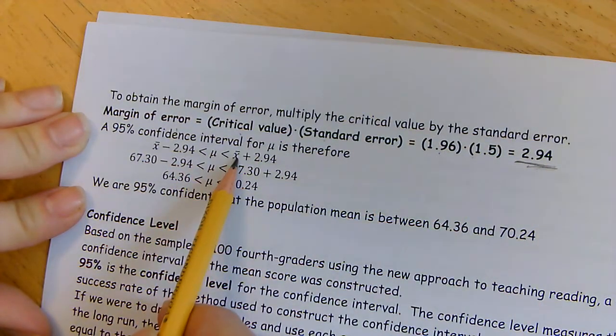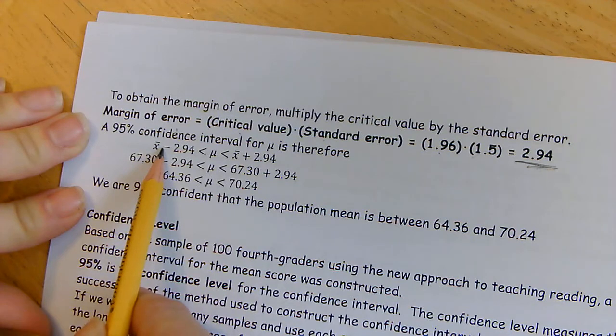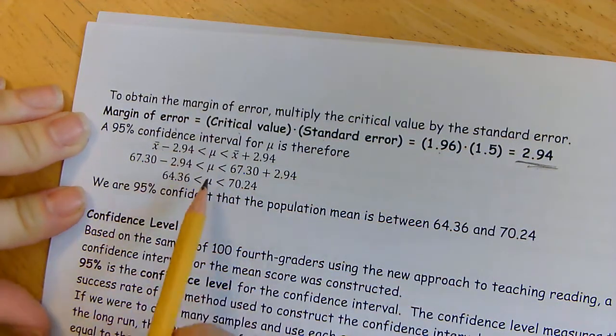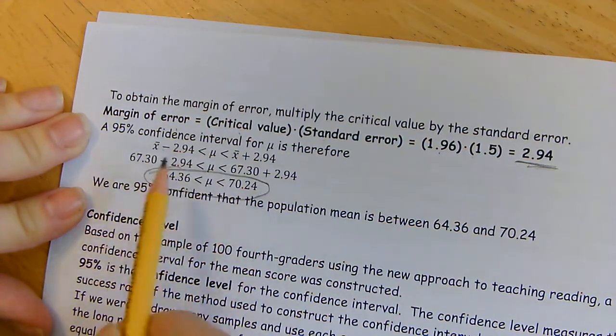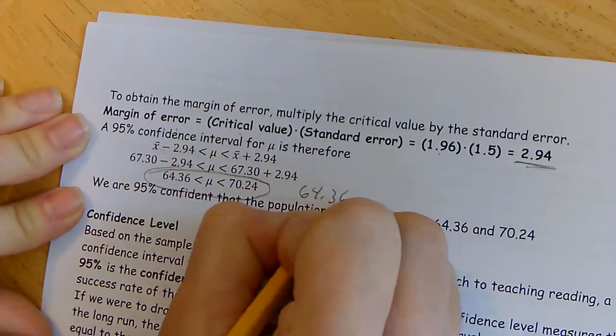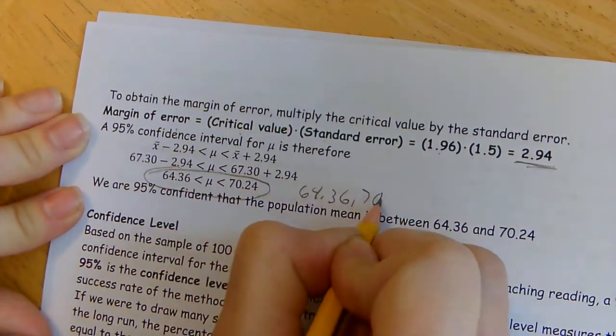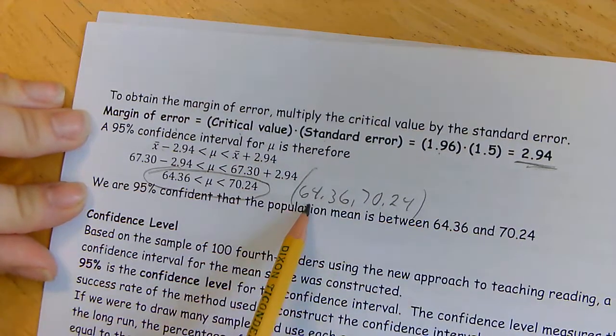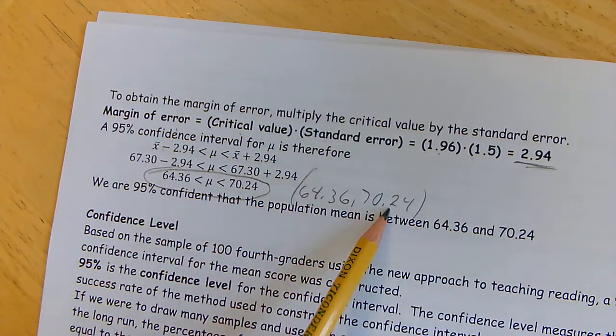Then we add and subtract it to the sample mean to get our confidence interval, so that we can say we're 95% confident that the true population mean is somewhere in this interval between these two numbers.